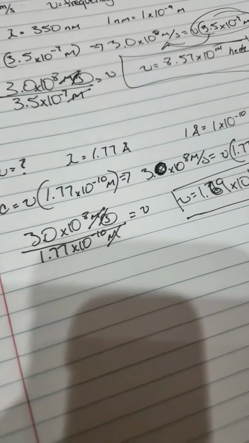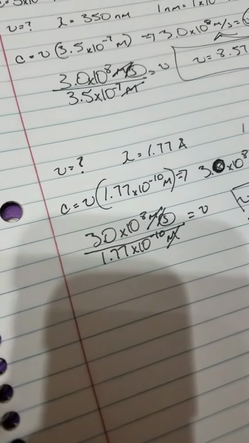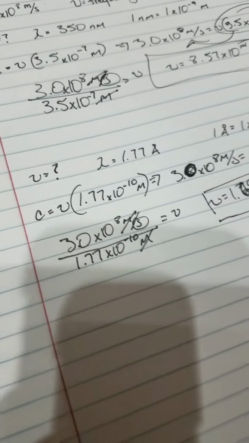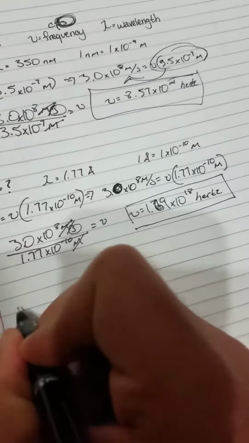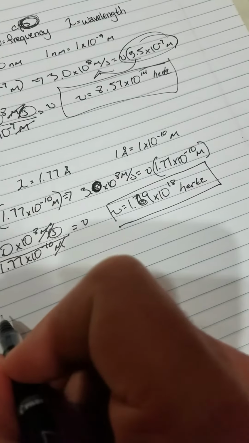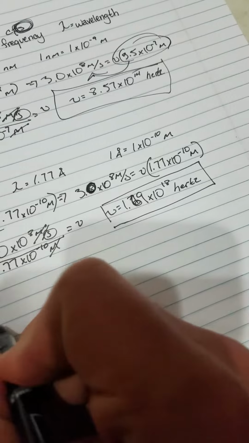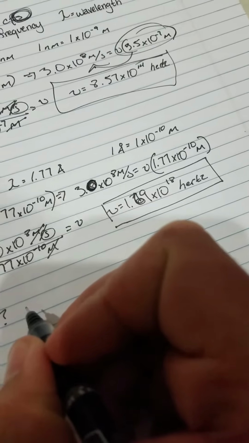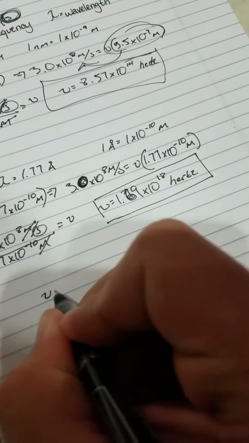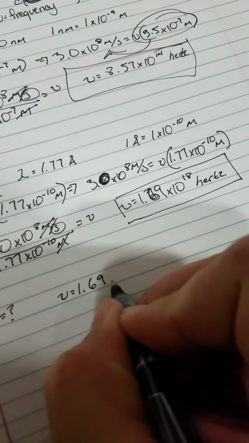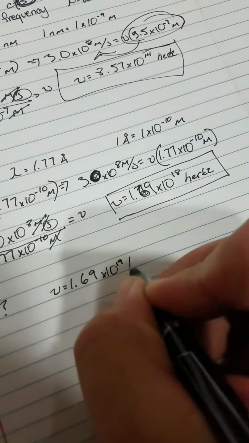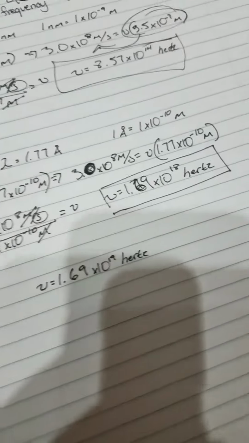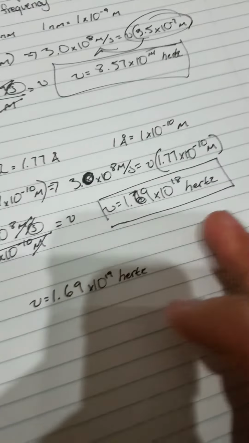Alright, the next one we're going to do, and this is going to be the last one, is number 9, because this is where everybody starts to get really weirded out about it. It's the same thing, all the information is given in your book, you just have to look for it and write it down, so it's all formulas. It says calculate the energy in kiloelectron volts of an X-ray photon that has a frequency of 1.69 times 10 to the 19 hertz, or cycles per second, whatever you feel like putting down.